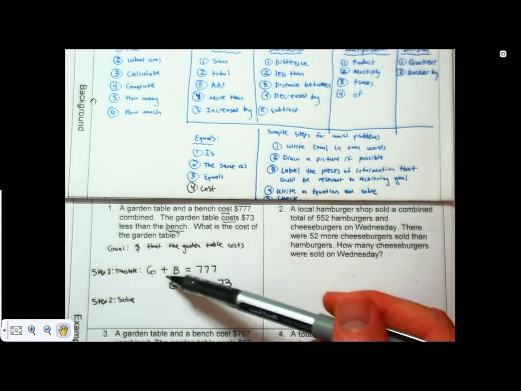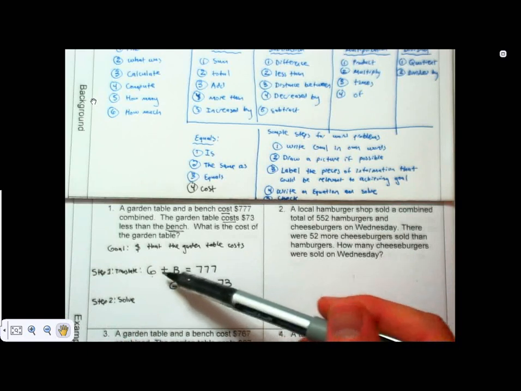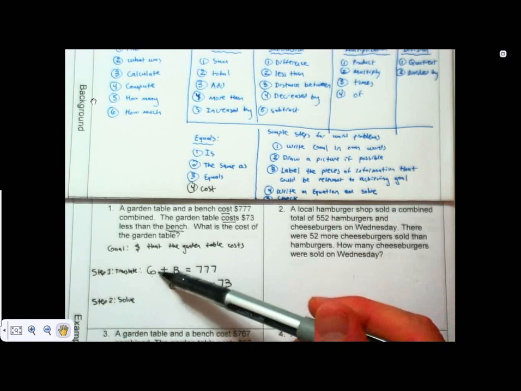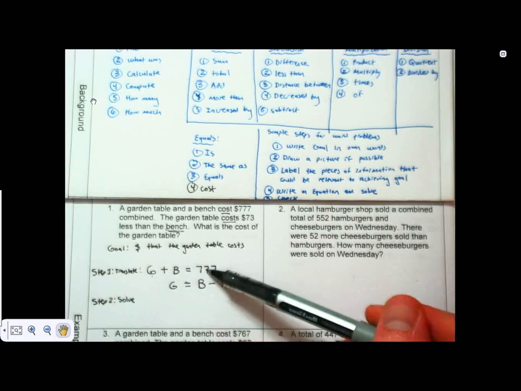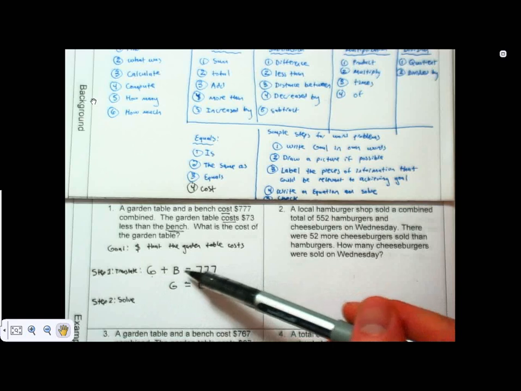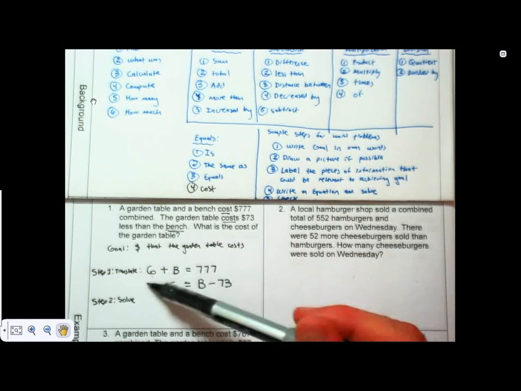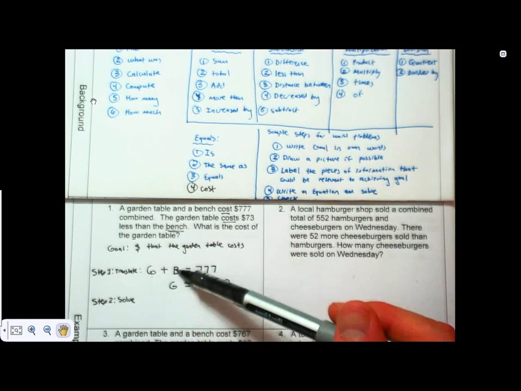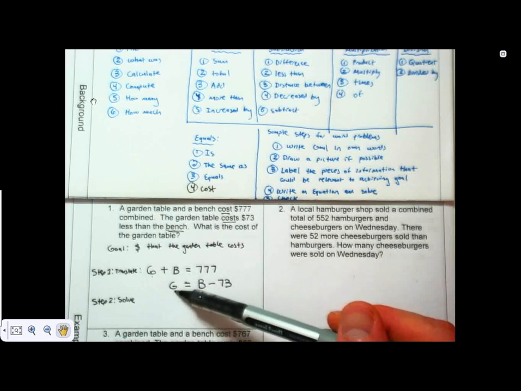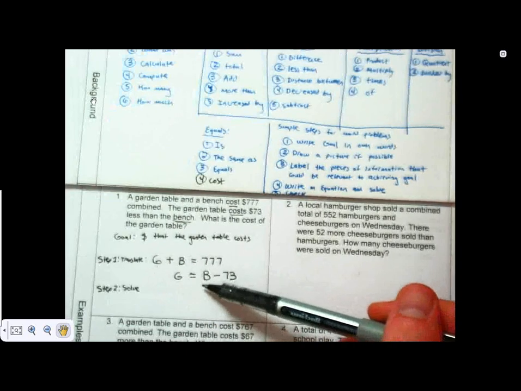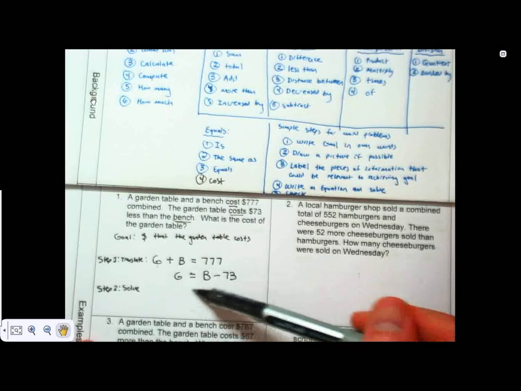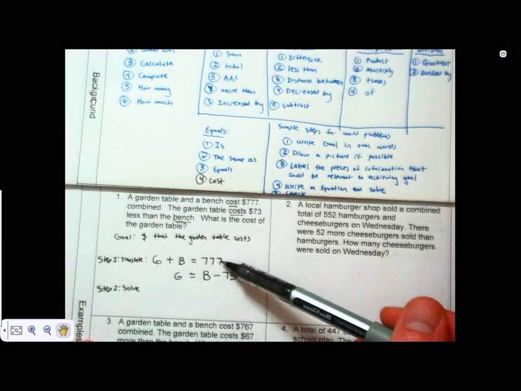If I want to find a number answer, it would be impossible to do that with just the first equation, because I have 2 variables. Sure, I can get G or B alone, but that means I'll have G or B in my final answer. So I'm going to use the second equation to help me solve the first.